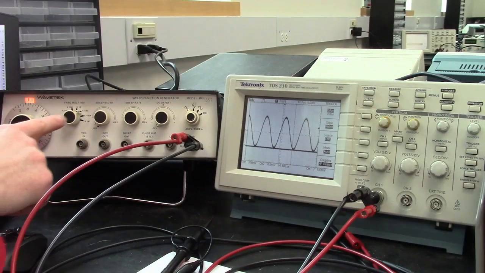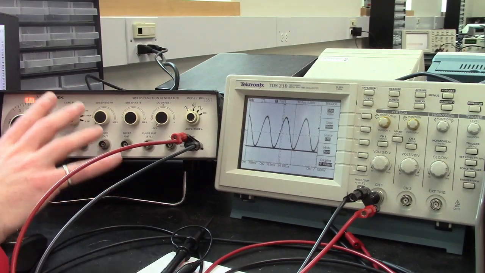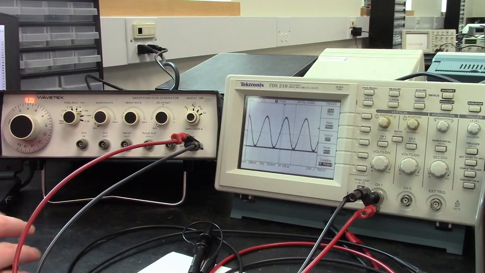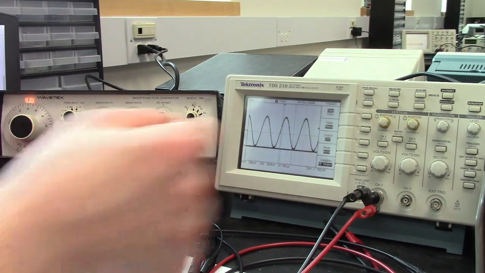So it says here that we should be at about 4 kilohertz, and at 4 kilohertz, the inverse of that, 1 over 4e3, is 0.00025. So we expect about 250 microseconds per full wave.